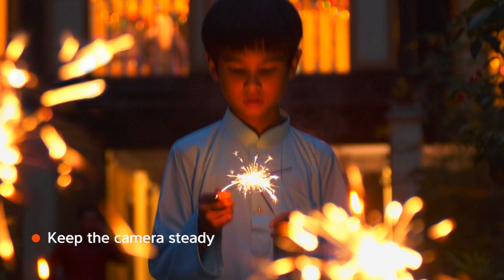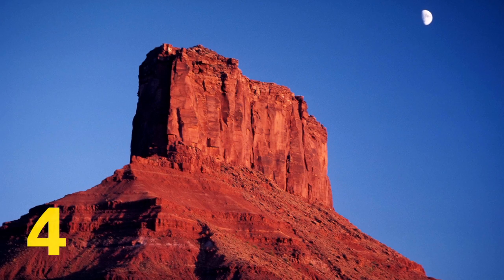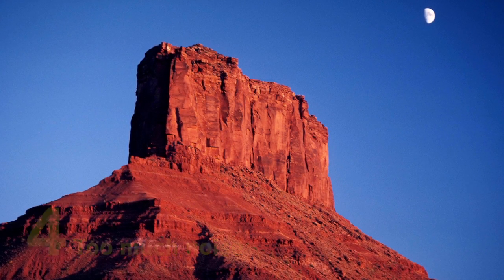Find a way to keep your camera steady. Use a tripod, rest the camera on something solid, or lean on a nearby wall to steady your body and arms.